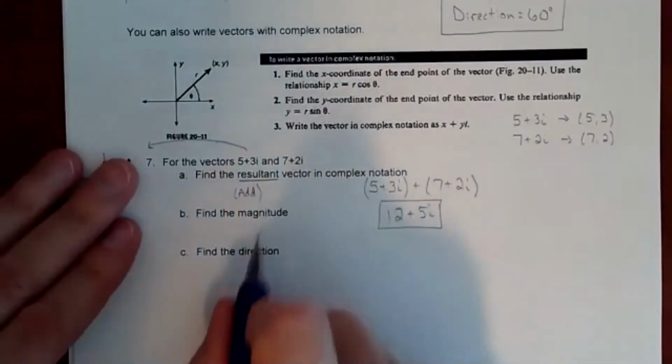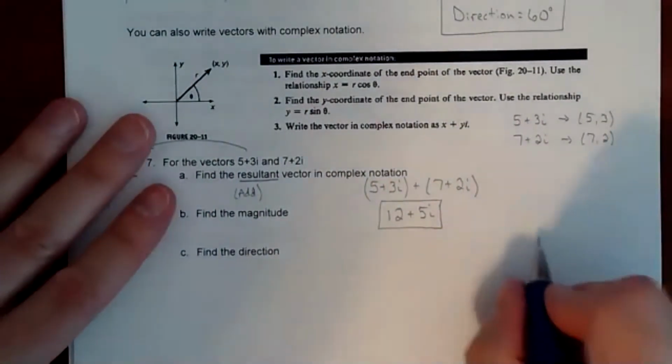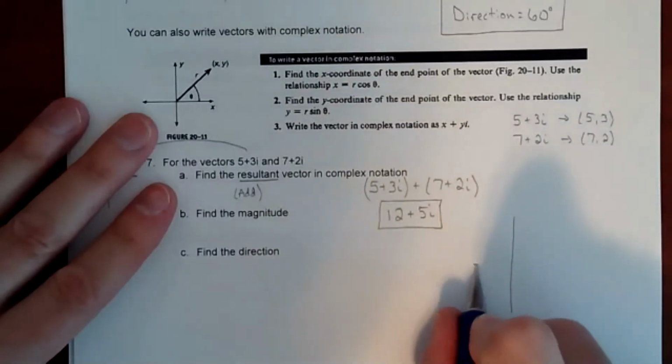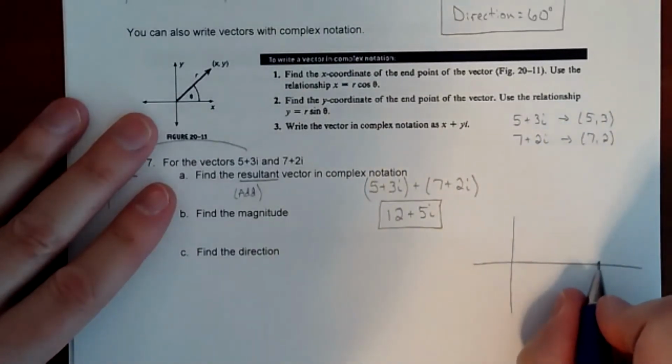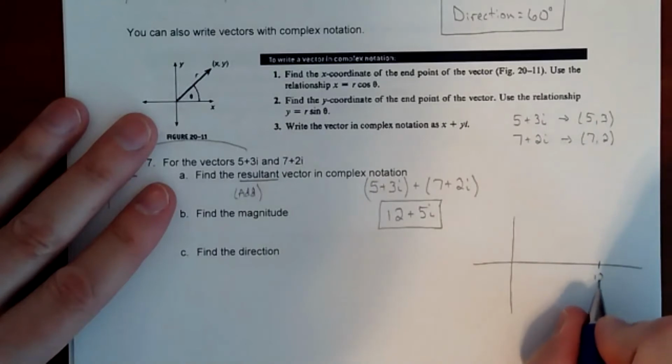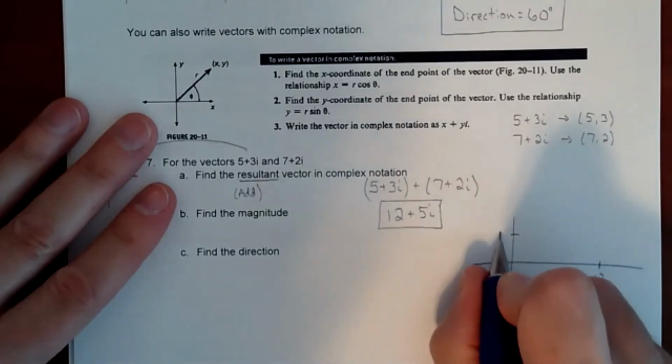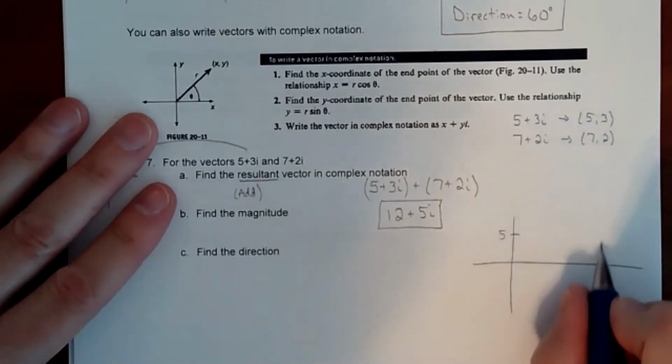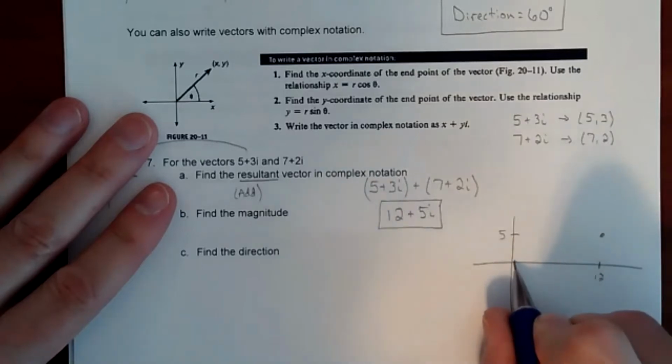And then if they want to know the magnitude and the direction of it, nothing has changed. We just need to go out 12 and up 5. And we'll draw a picture.